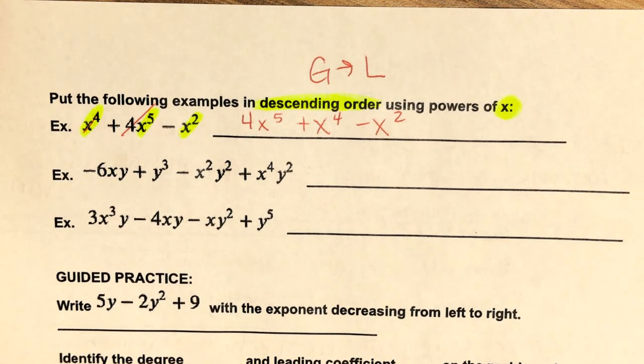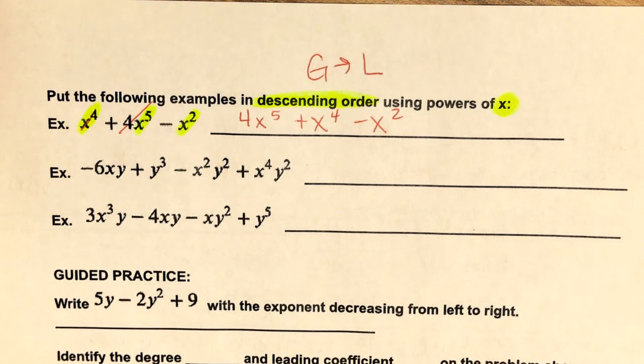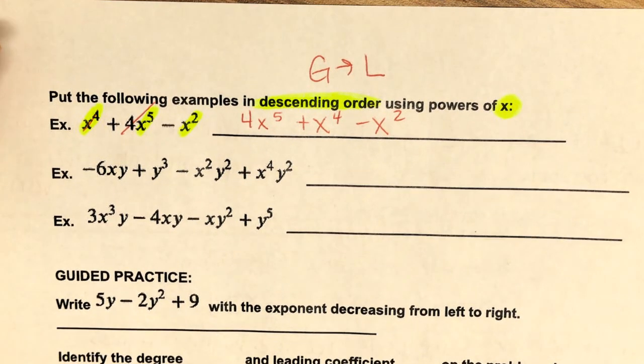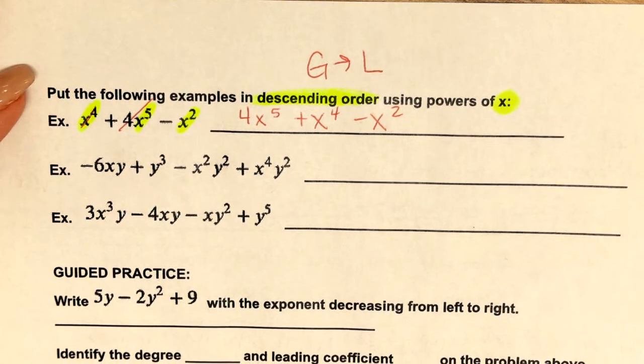Y'all want to try the next one on your own? What are you only looking at? But if it doesn't have an x, then you can say that that exponent would be 0. It would be the smallest.